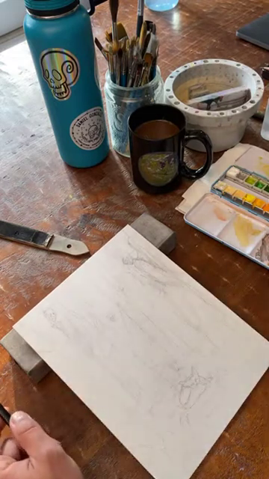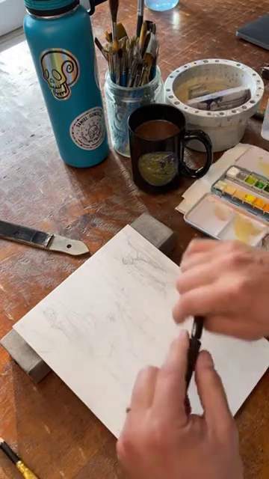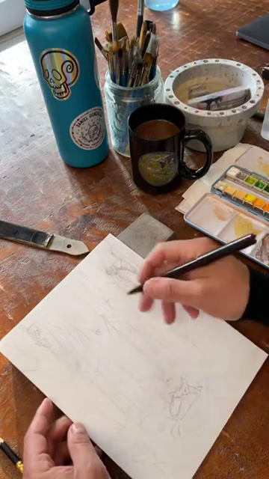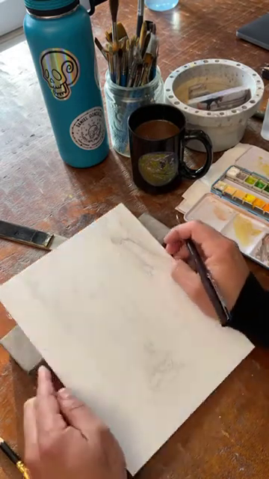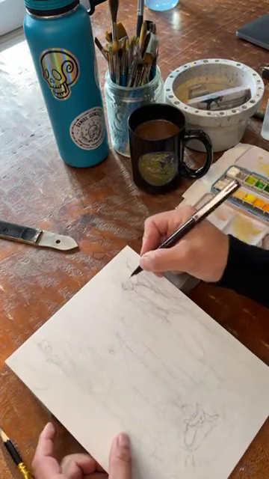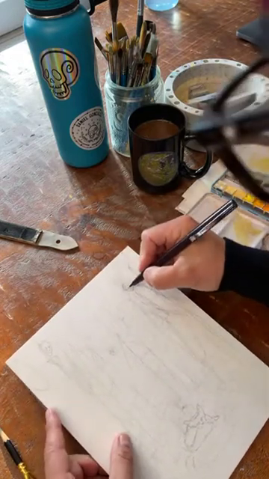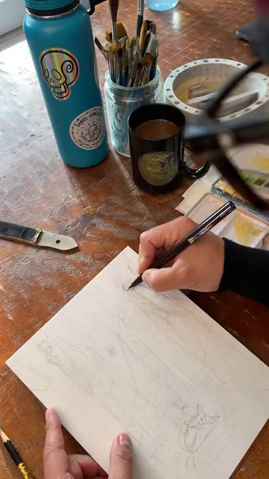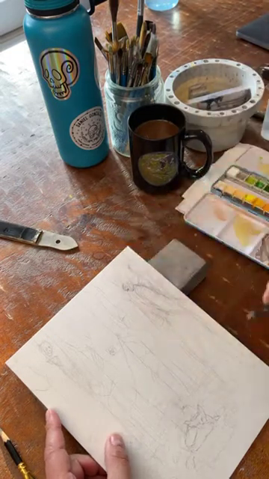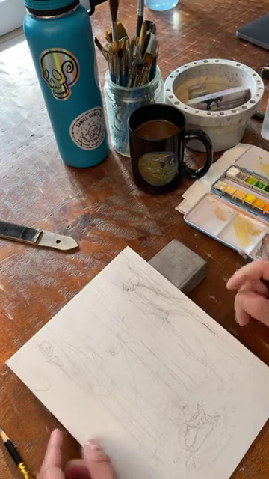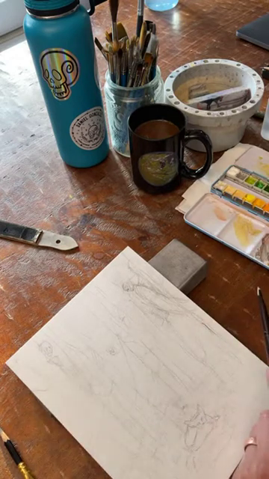Okay. And for this, I think I actually might use a pen to outline these elements I just kind of scribbled in with pencil. So now I'm going to start outlining them. And I should check actually first to see if this pen is water soluble. I don't even know.